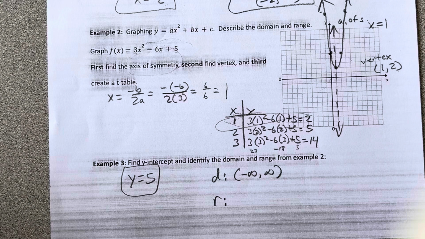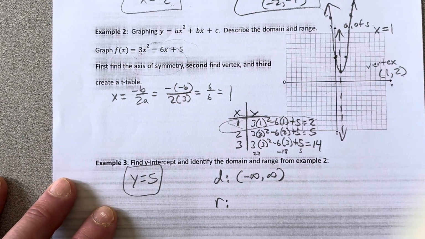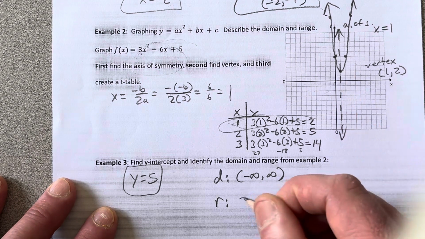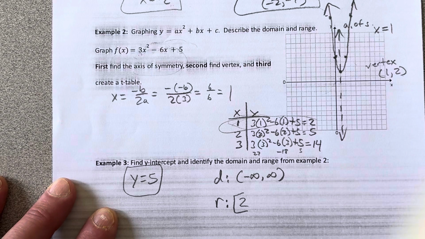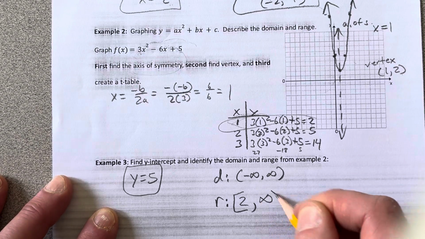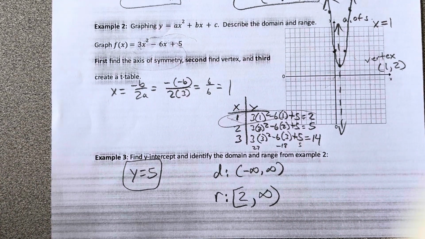Now your y values, they do extend forever upward, but they don't extend forever downward. And you always want to start with the lowest amount when you're doing interval notation. So the lowest amount is 2 for our y values. And you can actually stand on 2, so we block it in with a bracket. And then the upper limit is infinity. Now you could also say y is greater than or equal to 2. You could also do it that way.